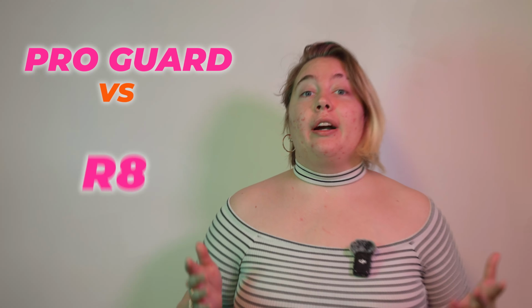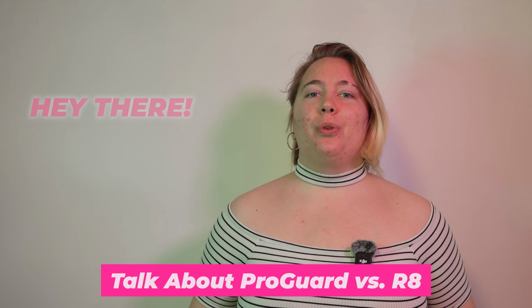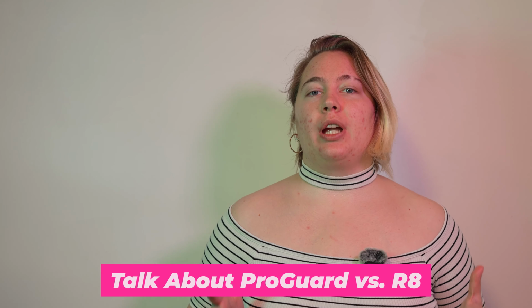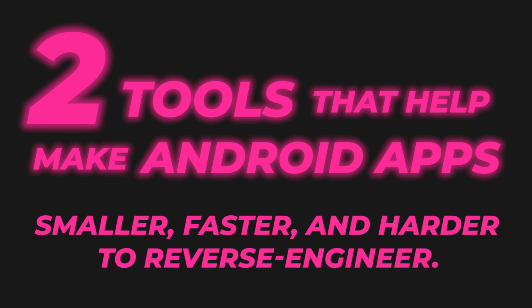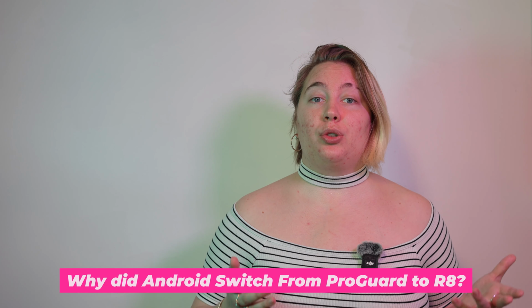ProGuard versus R8. Hey there! Today we're going to talk about ProGuard versus R8, two tools that help make Android apps smaller, faster, and harder to reverse engineer. Why did Android switch from ProGuard to R8?